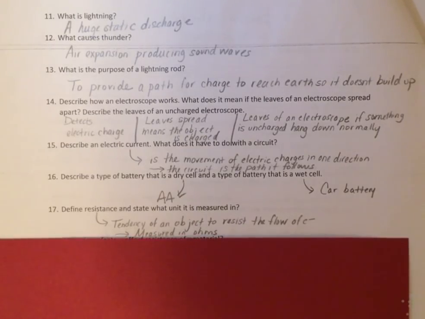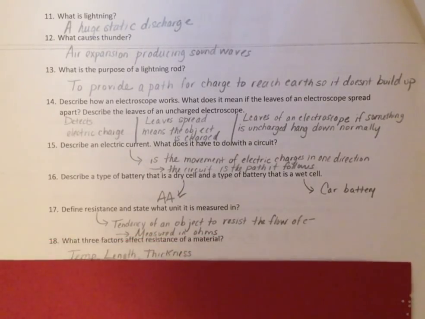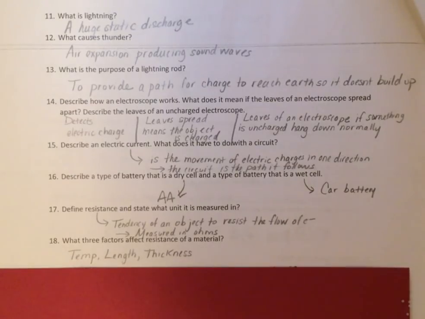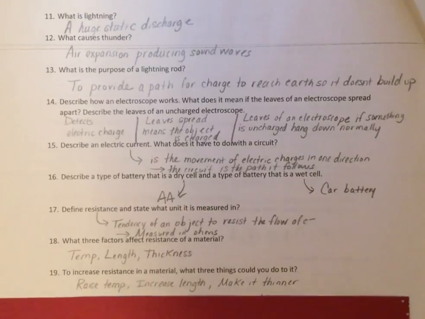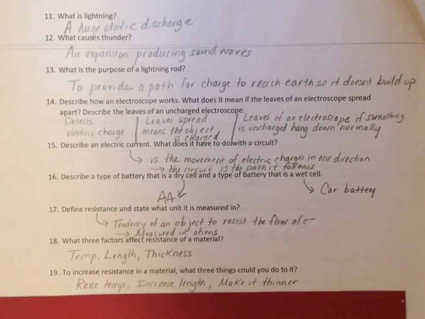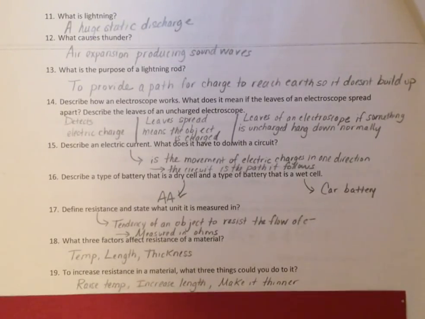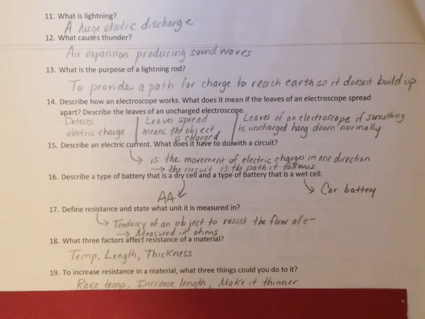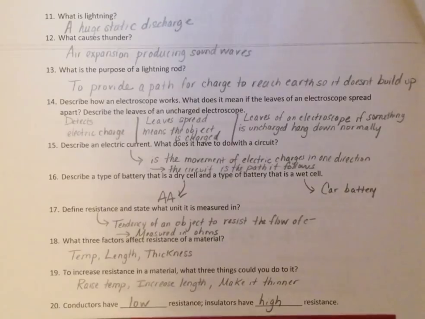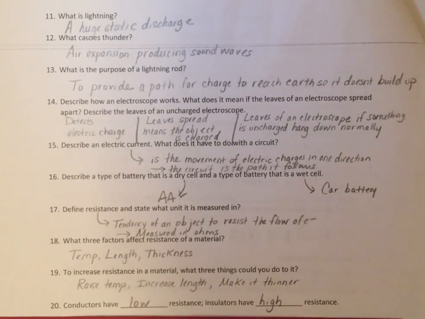And then what 3 factors affect the resistance of a material? The temperature, length, and thickness. So things that we can do to increase the resistance of something is basically to inhibit the flow of electrons. So we can raise the temperature, we can increase the length of the object, or we can make it thinner, so make it harder for the electrons to flow. And so conductors that allow electric current through pretty easily have low resistance, while insulators have high resistance.